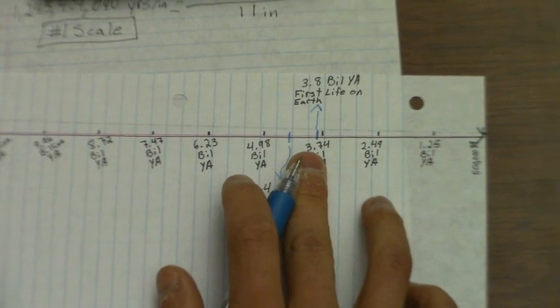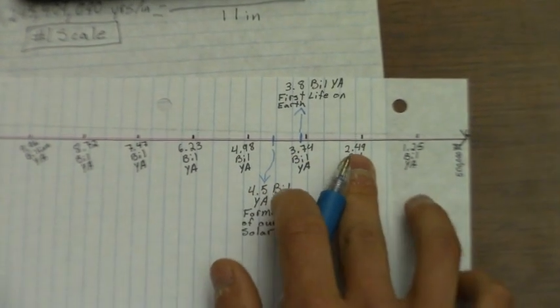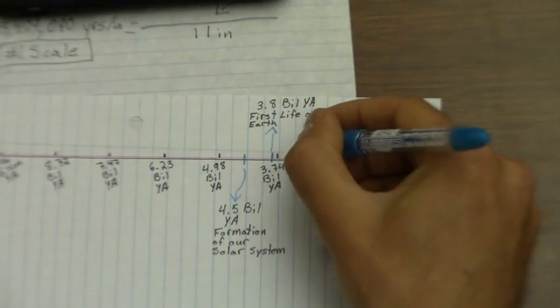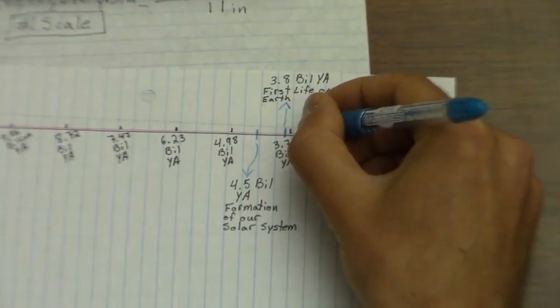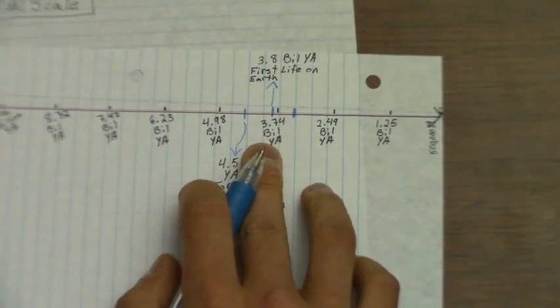3.5 billion years ago will not go directly in the middle between 3.74 and 2.49, but it will be slightly closer to the 3.74 billion year ago hash mark.